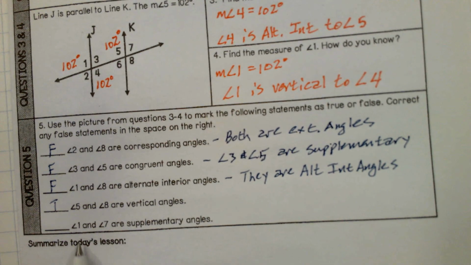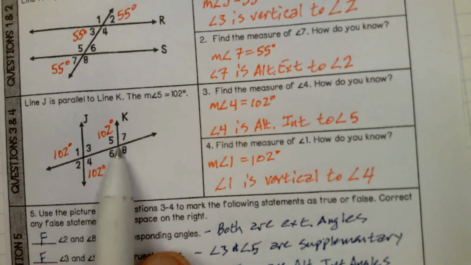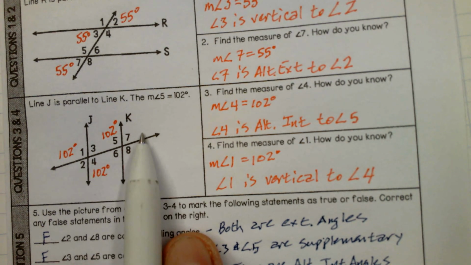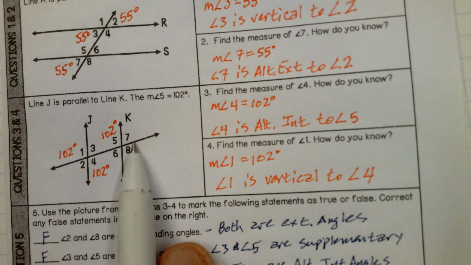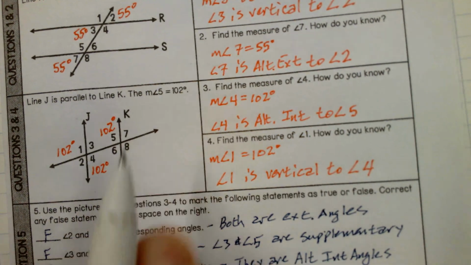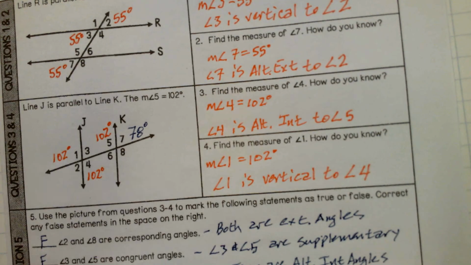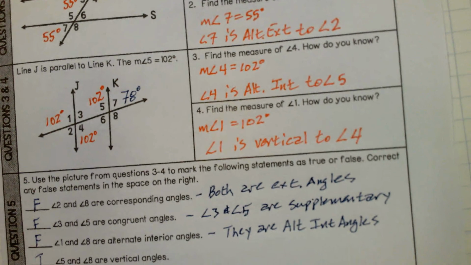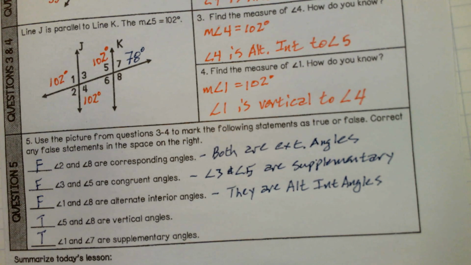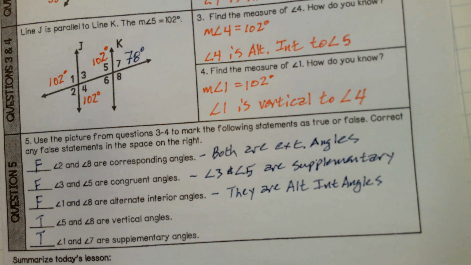Okay. And the last one, 1 and 7 are supplementary. 1 and 7. Do they both add up to 180? Well, here, if I bring this, yeah, this has to be 78, right? And 78 plus 102 is supplementary. So therefore, those are true. We don't have to put any reason there.